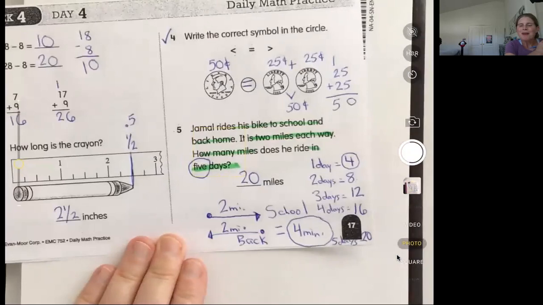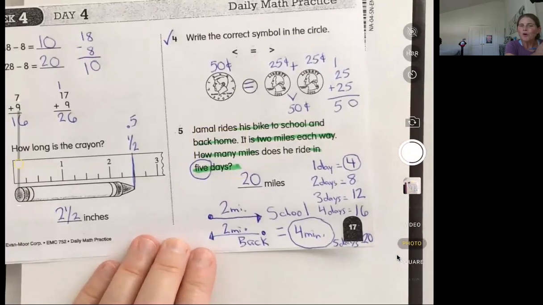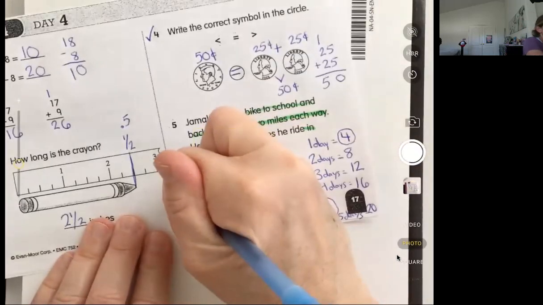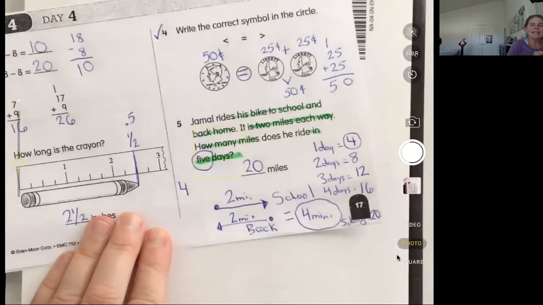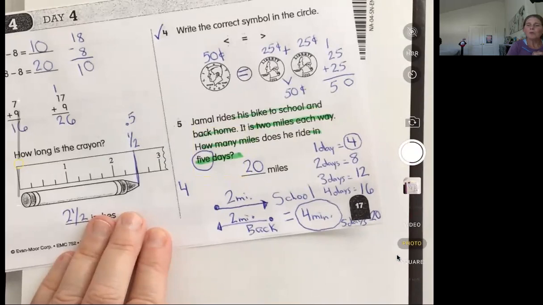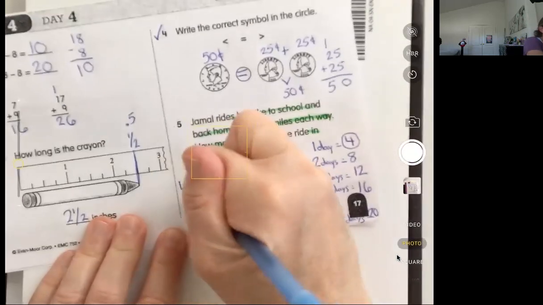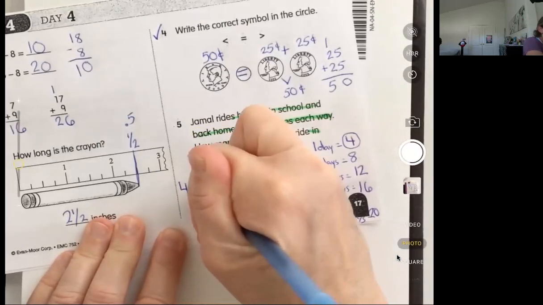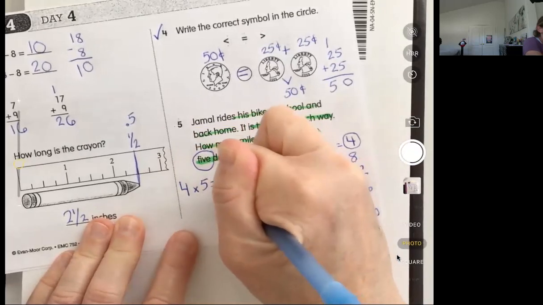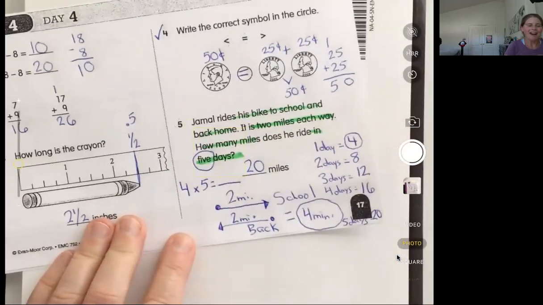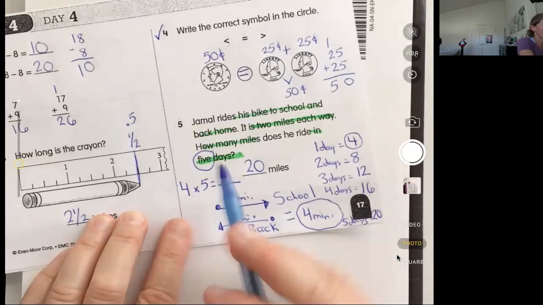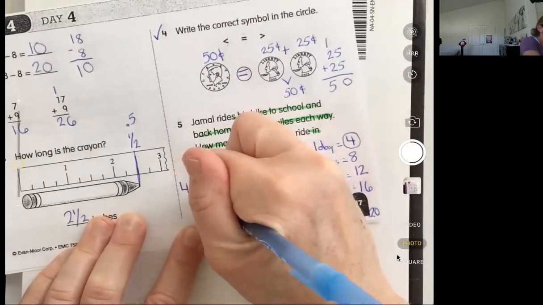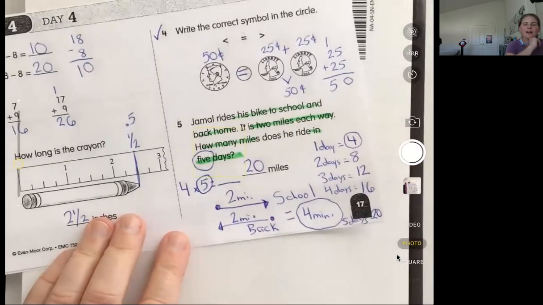Now, some of you may have figured out you could also use multiplication for this. If he's going 4 miles each day, and we want to know for 5 days, we can multiply by those 5 days, right? 4 groups of 5. There we have it.